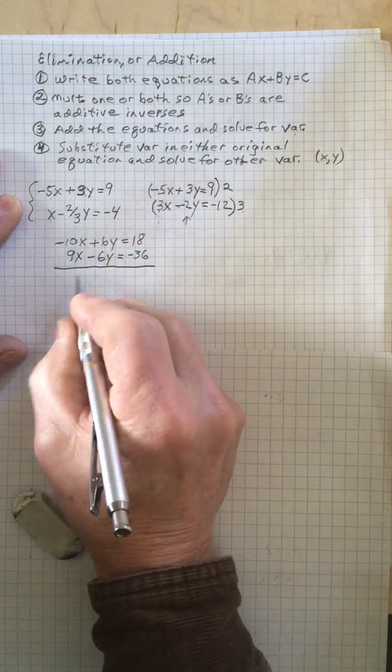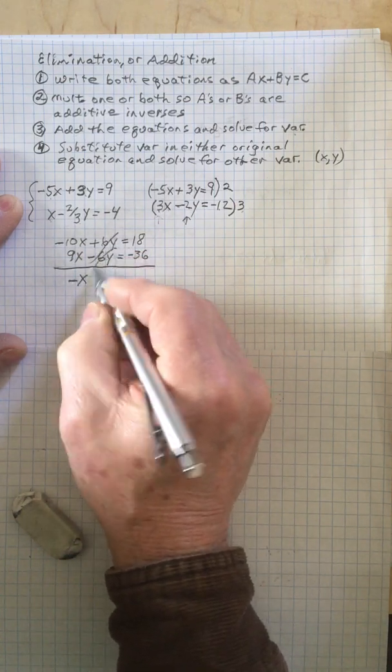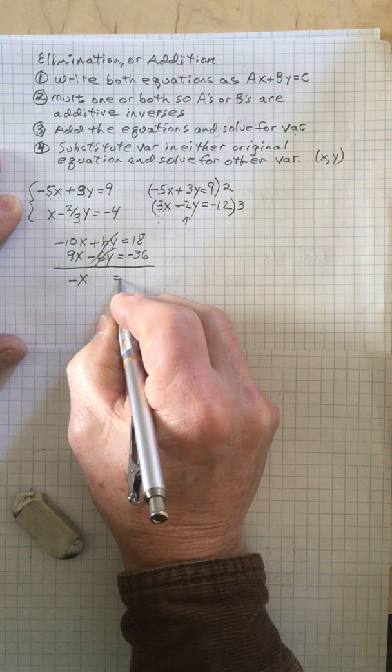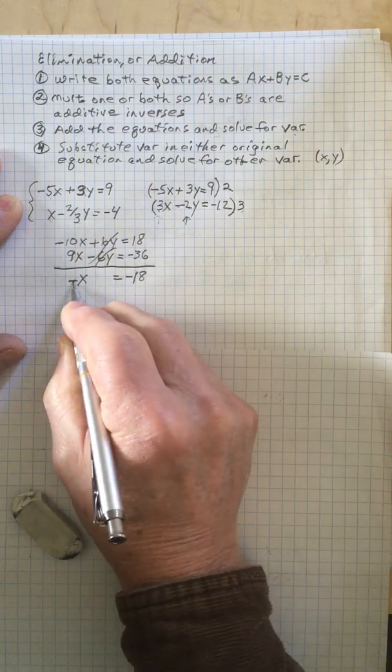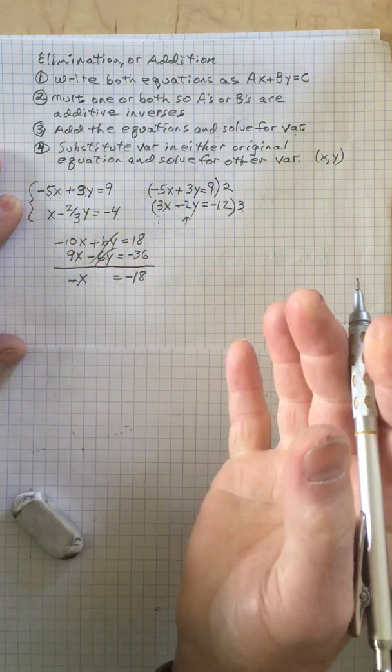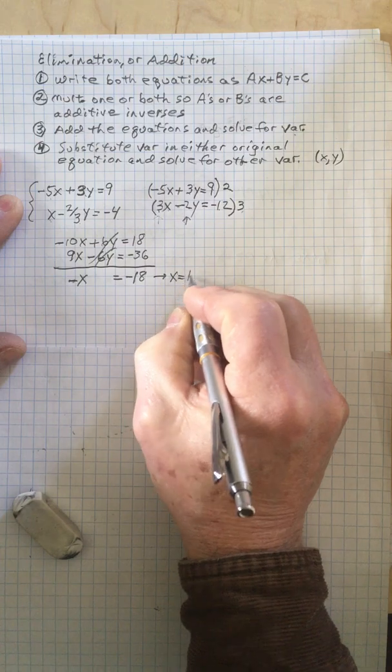Minus 10 plus 9, that's minus x. These cancel, equals minus 18. Divide both sides or multiply both sides by minus 2, and x equals 18.